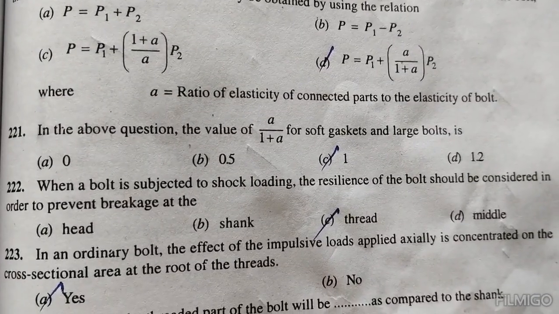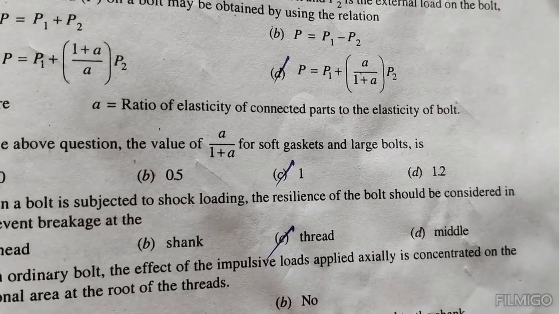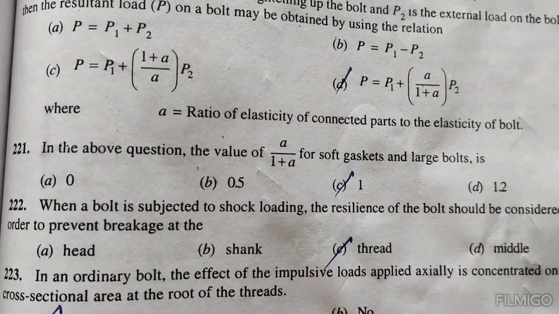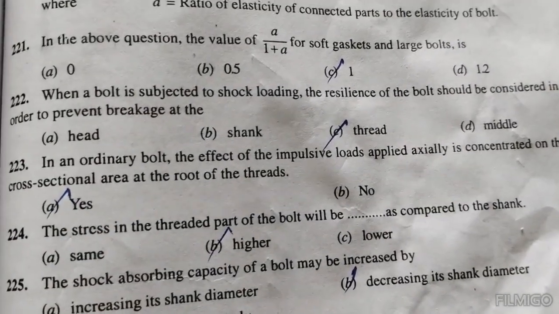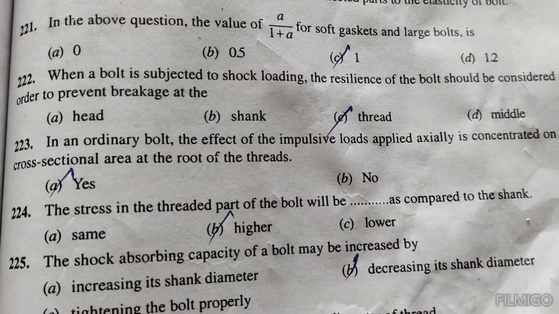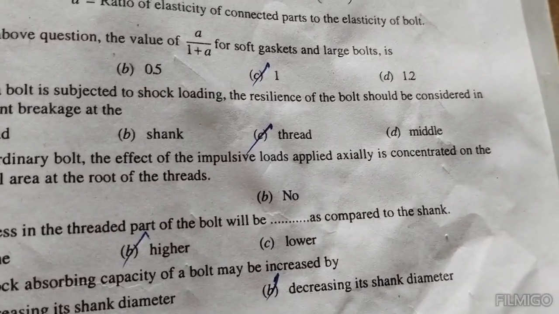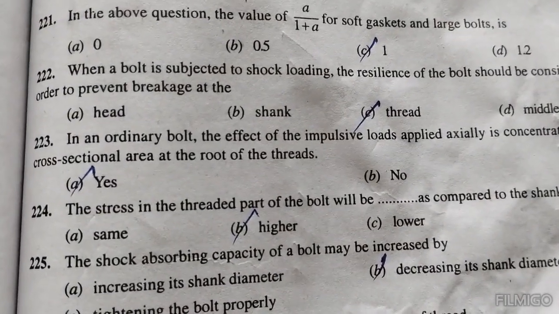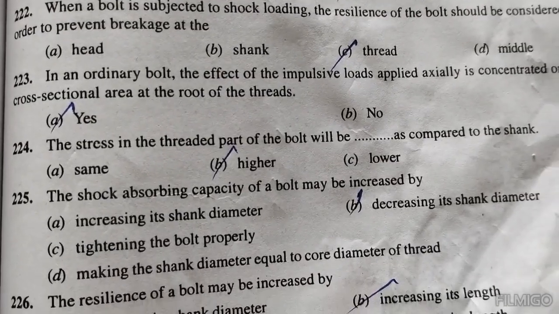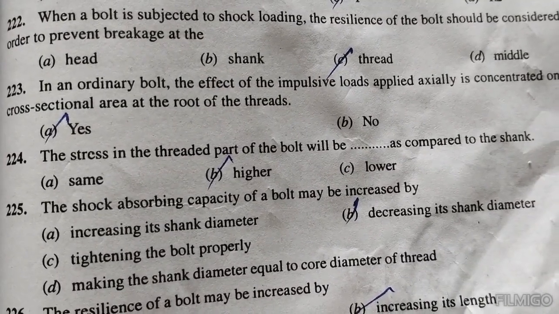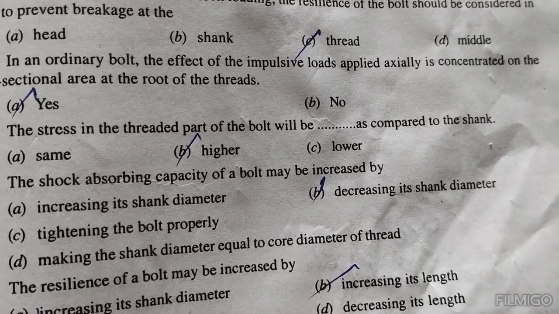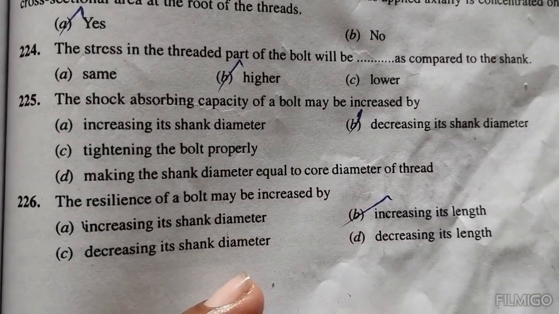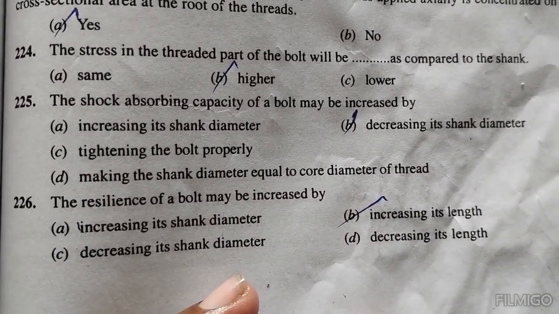When a bolt is subjected to shock loading, the resilience of the bolt should be considered in order to prevent breakage in the thread. In an ordinary bolt, the effect of the impulsive load applied axially is concentrated on the cross-sectional area at the root of the thread. The stress in the threaded part of the bolt will be higher compared to the shank. The shock absorbing capacity of a bolt may be increased by decreasing the shank diameter. The resilience of a bolt may be increased by increasing its length.